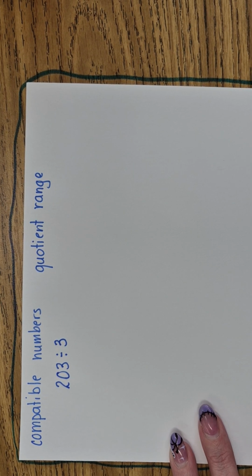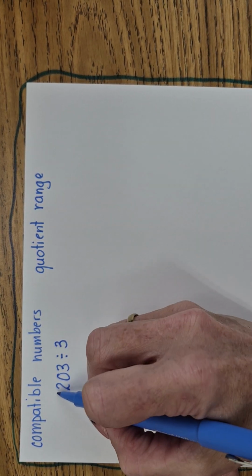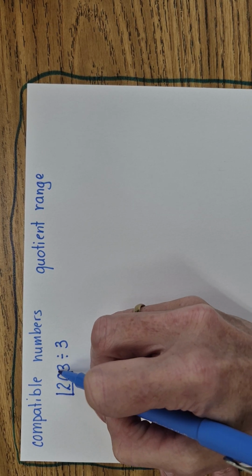All right, so let's go ahead and start with our first one. We've got 203 divided by 3. Now, the object of this lesson isn't to determine exactly what the answer is, but to determine our range in where the answer can fall. So the first thing we do is we square off the first two numbers.